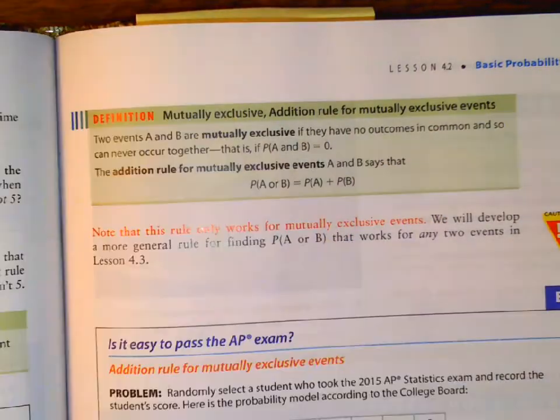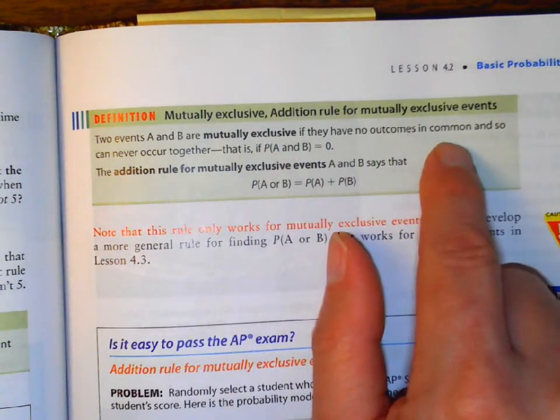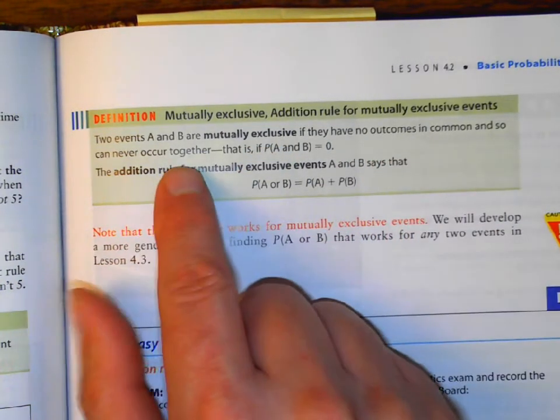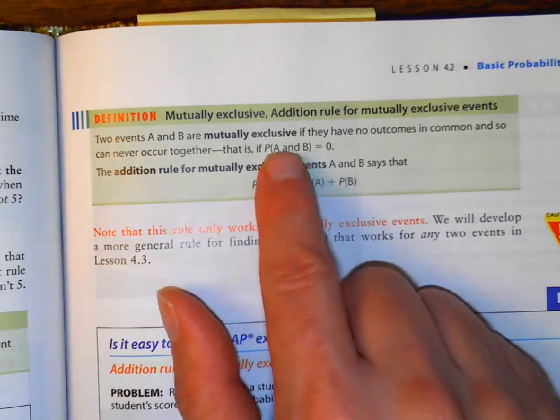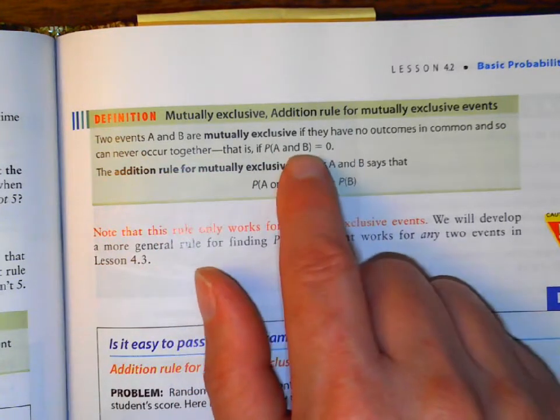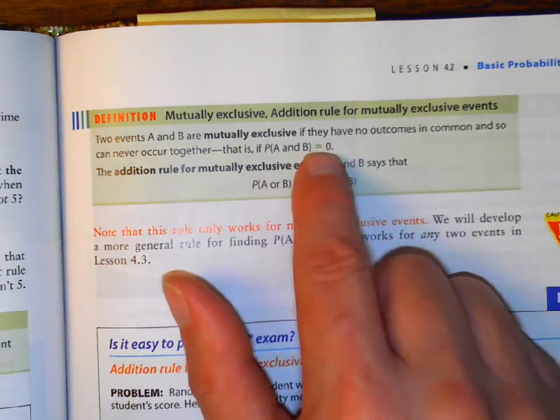If I pick one M&M, it can't be a blue and an orange at the same time. So mutually exclusive means that there are no common outcomes, and so they never occur together. The probability of A and B is 0. So the probability of it being heads and tails at the same time is 0%.